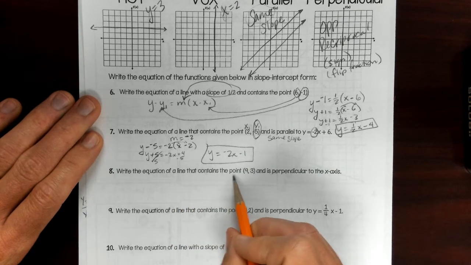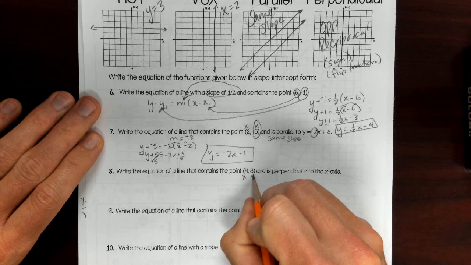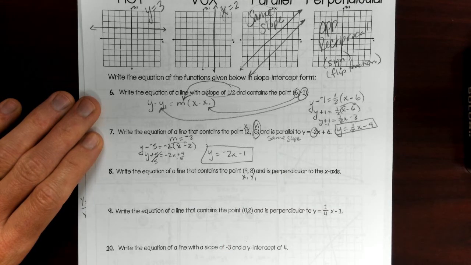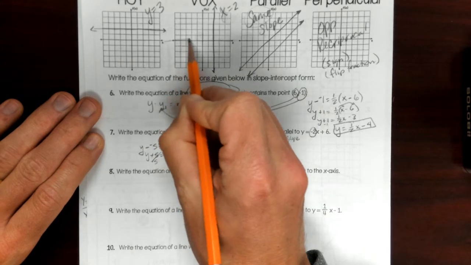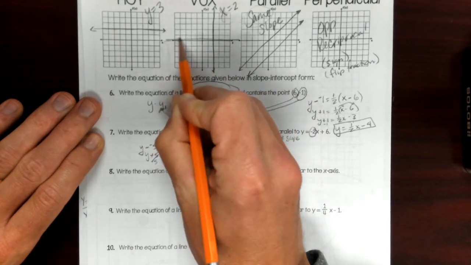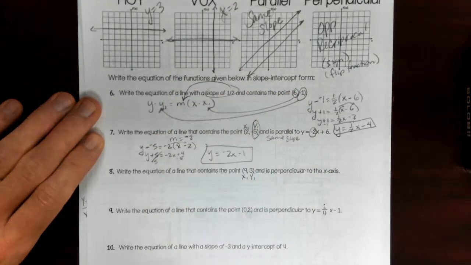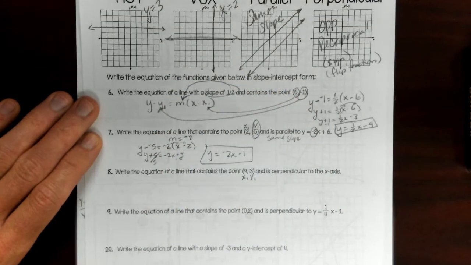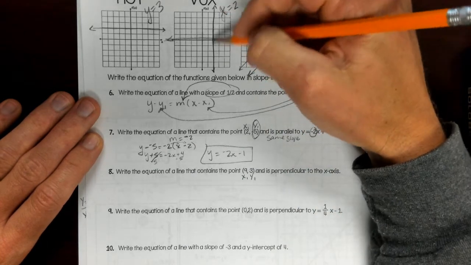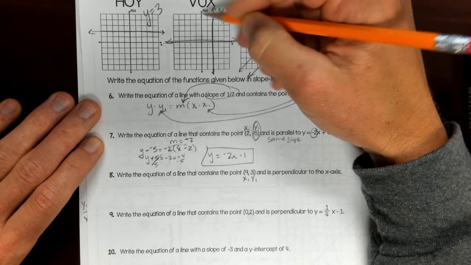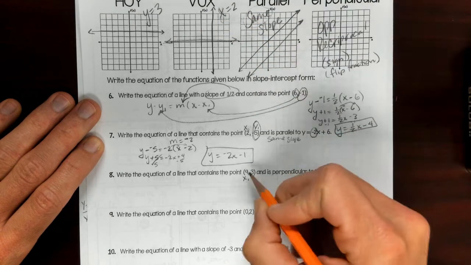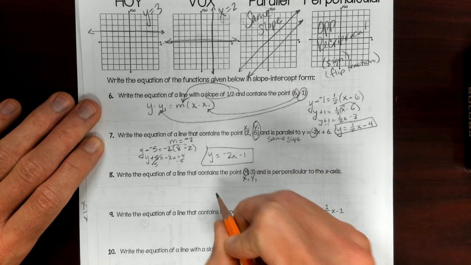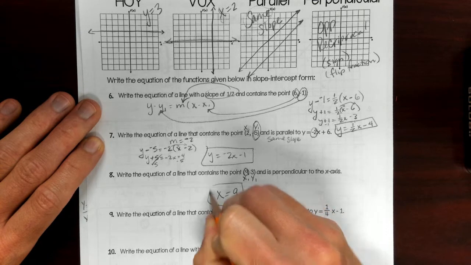Write the equation of a line that contains the point 9, 3. So again, this is x1, y1, and is perpendicular to the x-axis. Okay, if it's perpendicular to the x-axis, that means that it's this horizontal line right here. But I want a line that is perpendicular to that. So I need a line that is a vertical line, meaning it has an undefined slope, meaning it's going to take this form, x equals. So I need to go back and look at my point. My point has an x value of 9, so x has to equal 9.